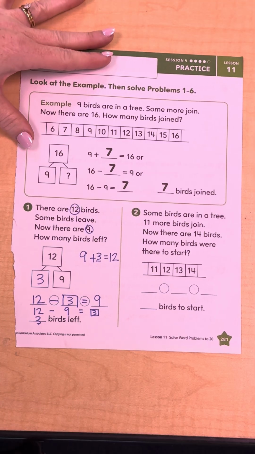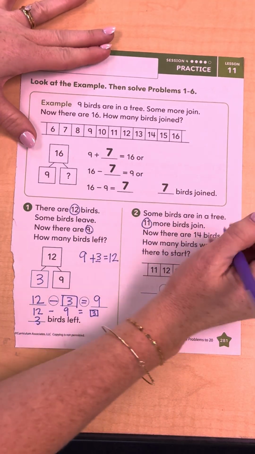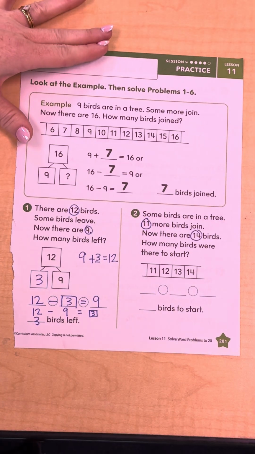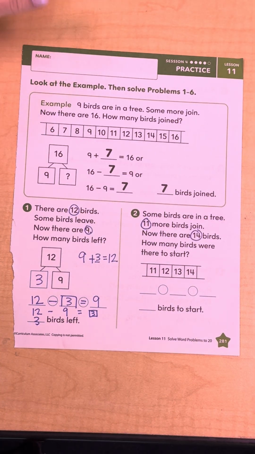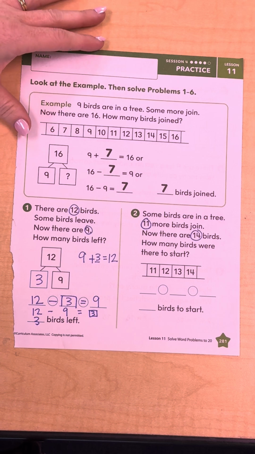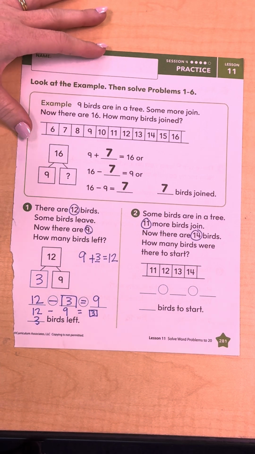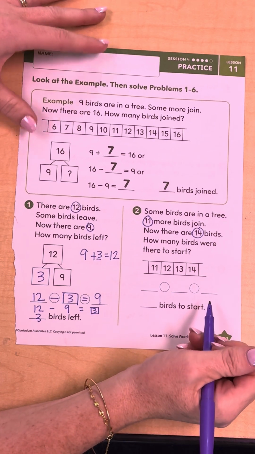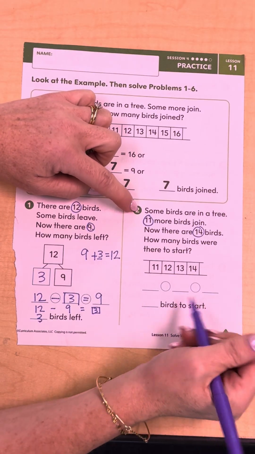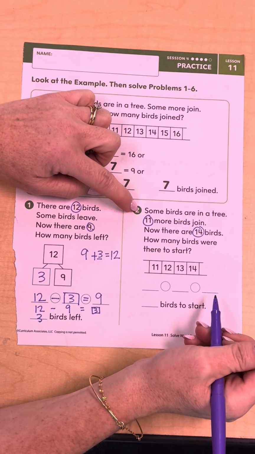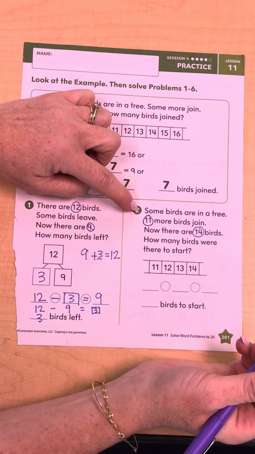Some birds are in a tree. 11 more birds join. Now there are 14 birds. How many birds were there to start? Well, let's start our equation. If we read it at the same time that we write our equation, it makes a little more sense. Well, to me it does.